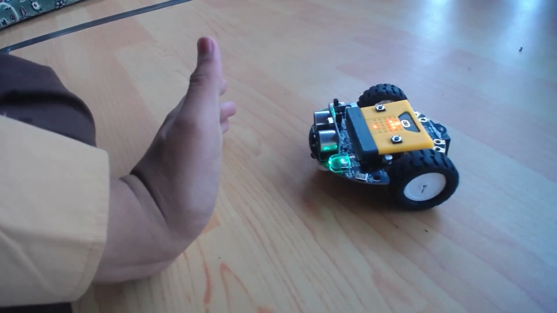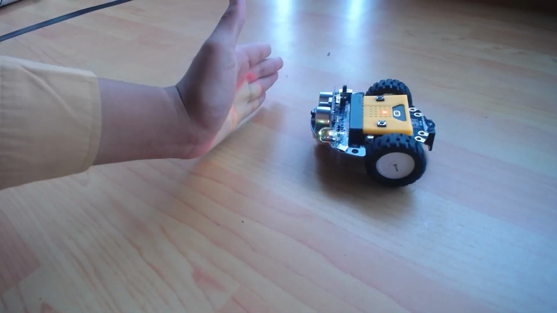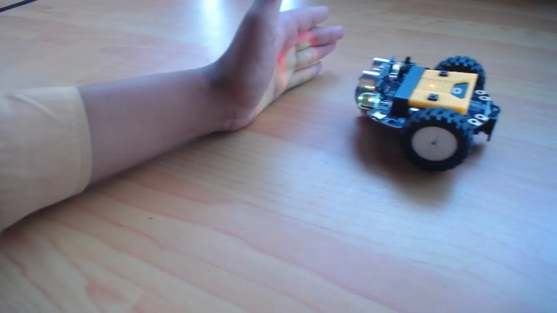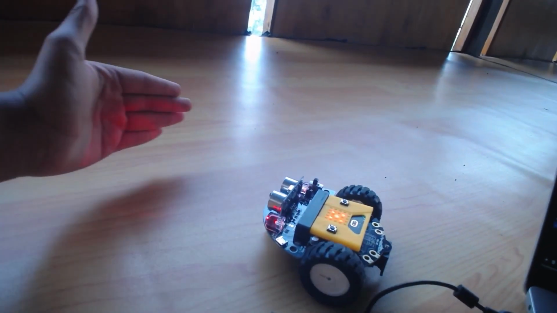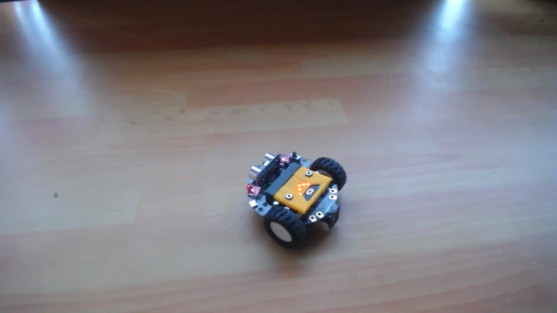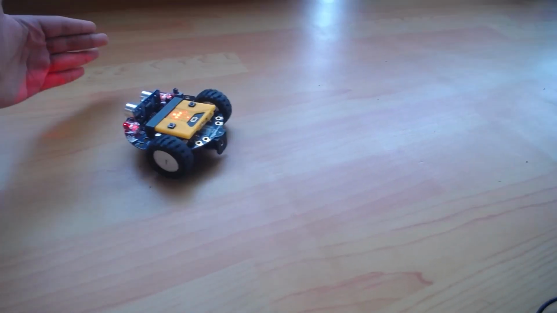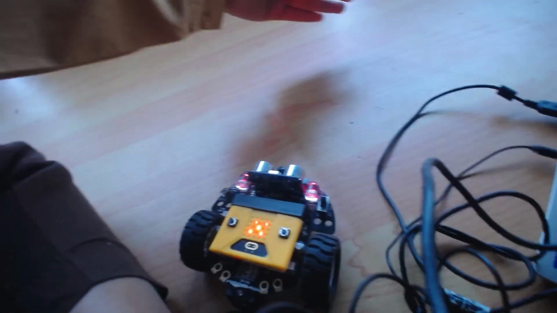Okay, it will follow, but when my hand gets near the robot, it will move back. Okay, let's try again. Yes, it will follow my hand, and if I do like this, it becomes faster and faster.